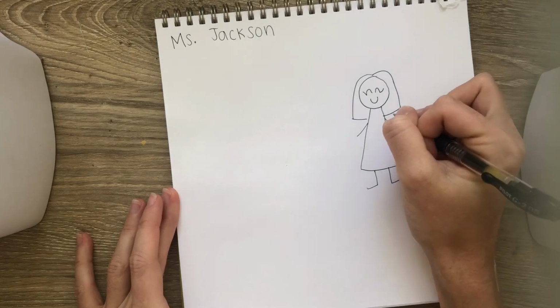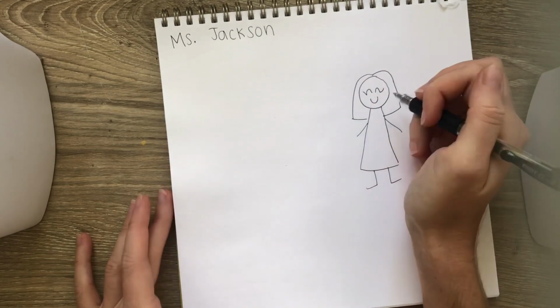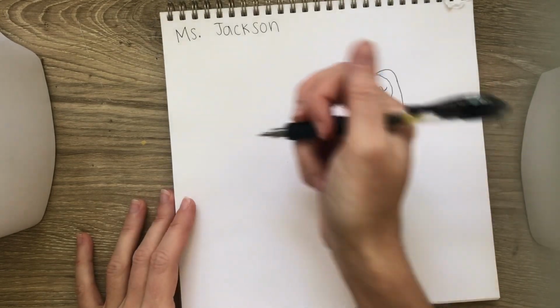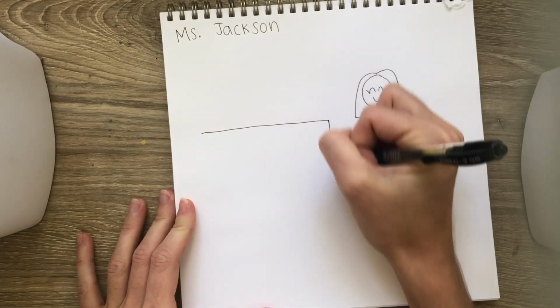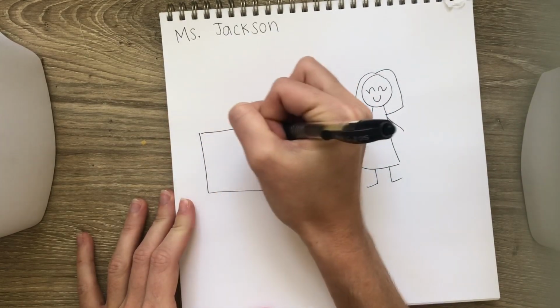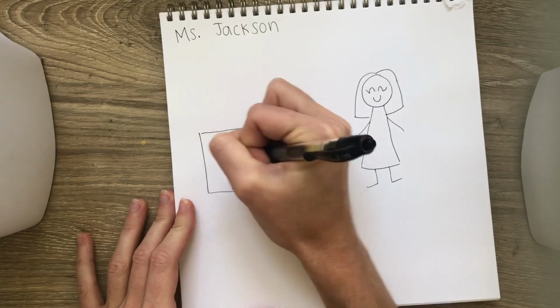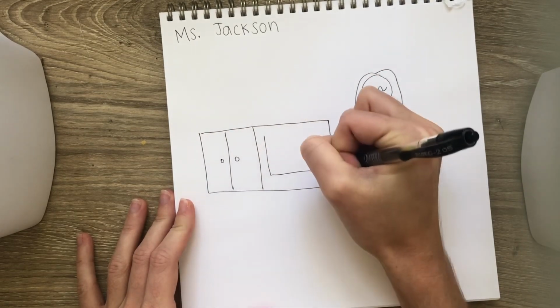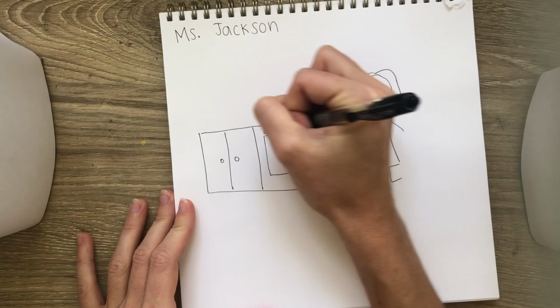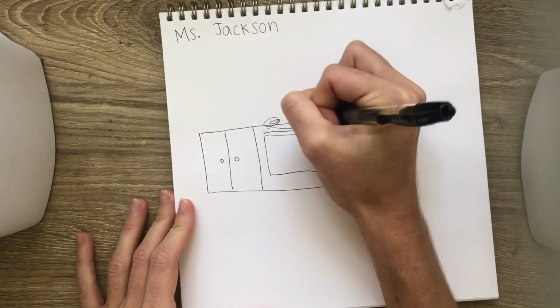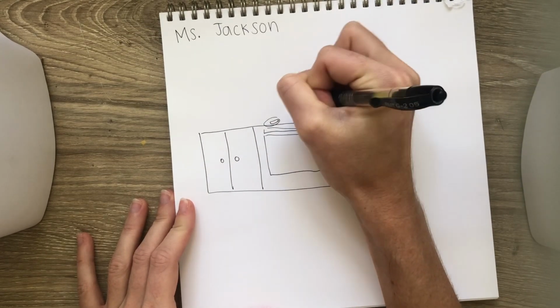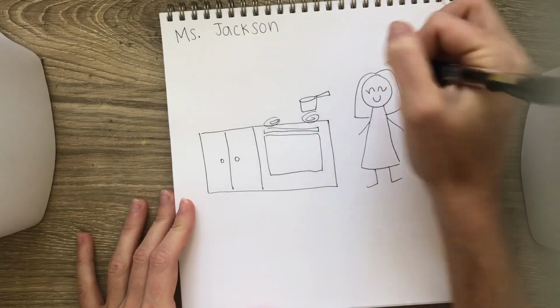So here's my character, there's me, and then I'm drawing my setting. So if I'm making breakfast, I'm obviously in the kitchen. Here's the oven, the stove, and I've got my pot of oatmeal that I'm eating for breakfast today.